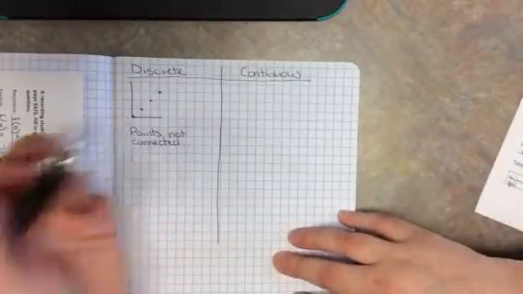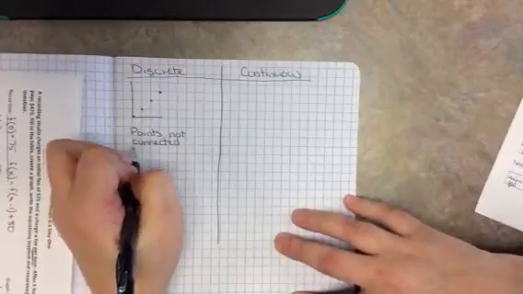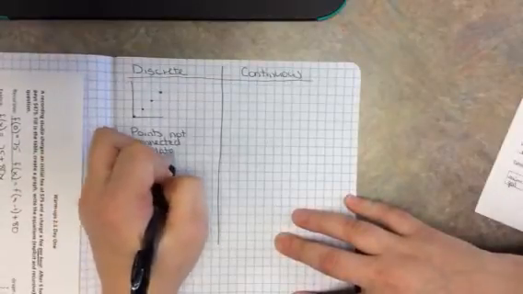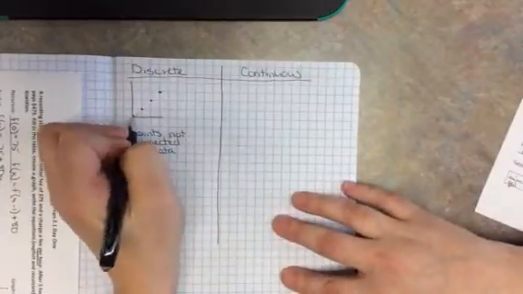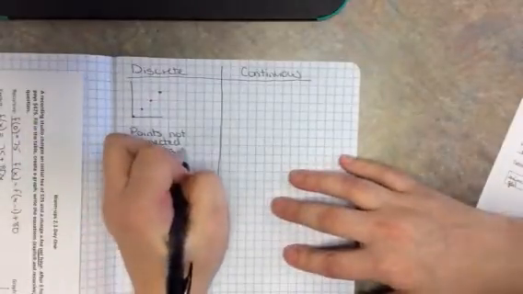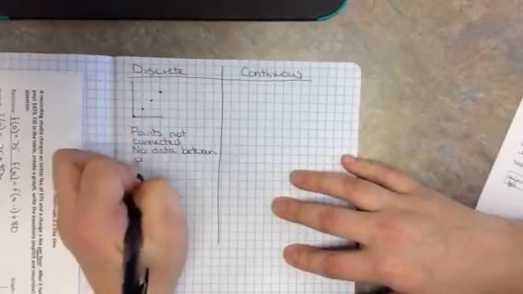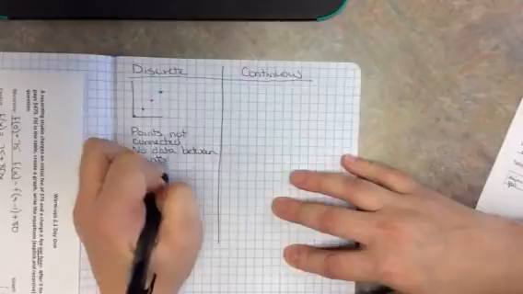So points not connected communicates that there's no data values between the points on the graph. No data between points. So that's what that means when you leave it not connected.